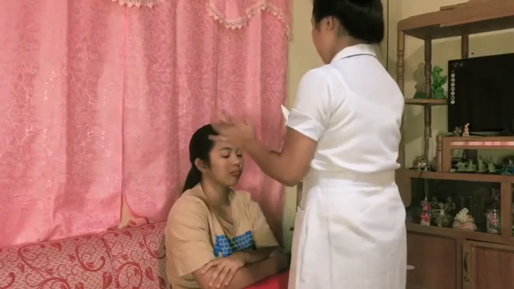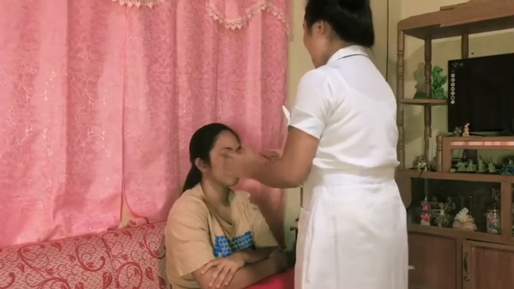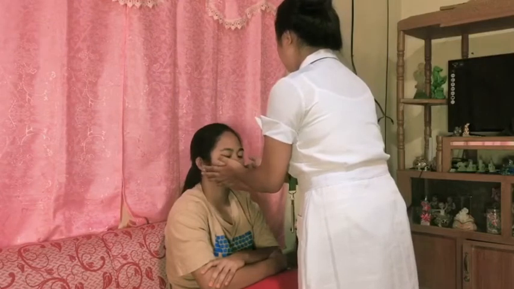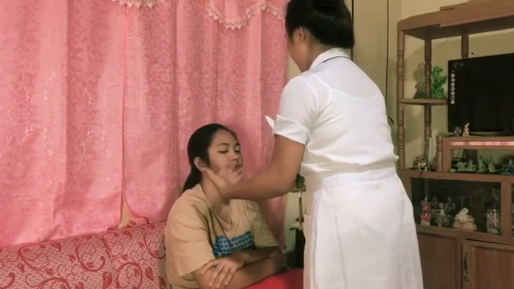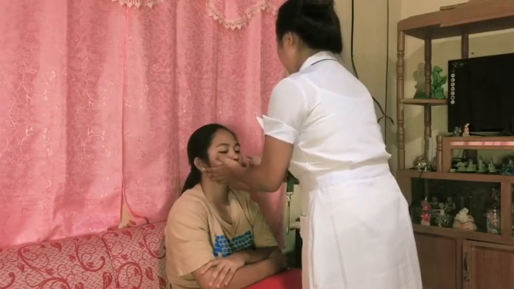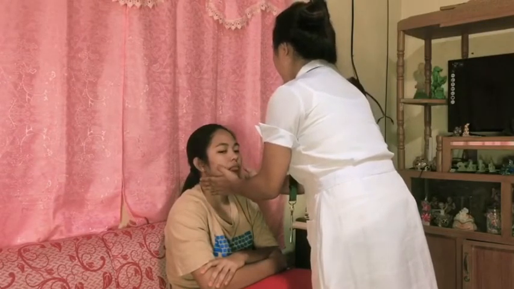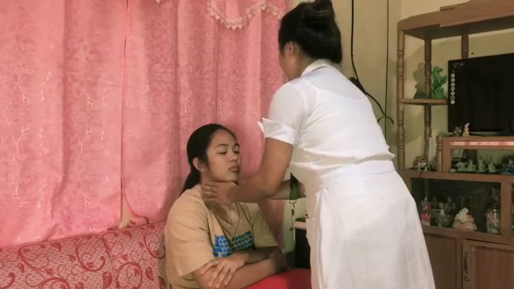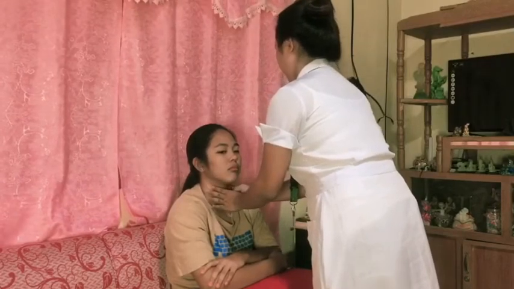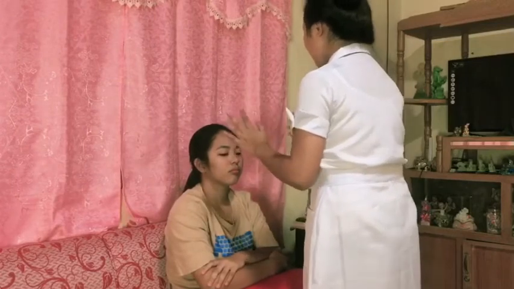Now we're looking for any swelling of the parotid glands on the sides of the cheeks. Put your chin up, ma'am, to check for swelling of the salivary glands, or any swelling at the base of the neck for the thyroid gland. Alright, that's good. Now we're going to assess the lymph nodes of the neck.